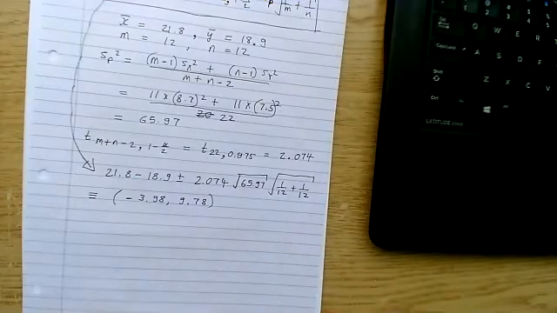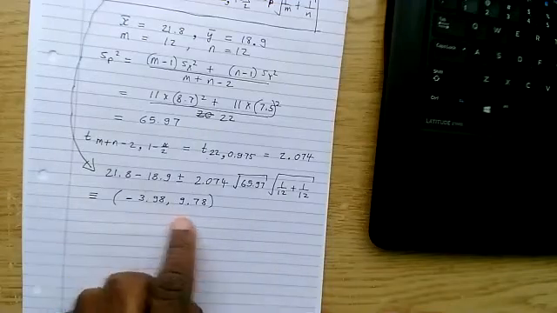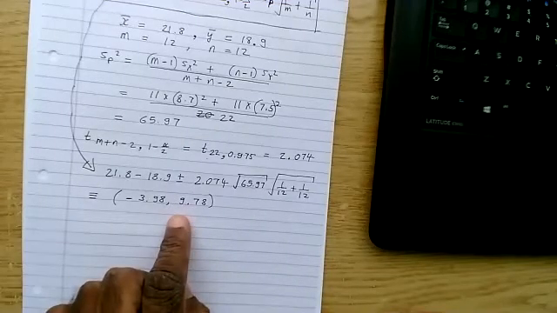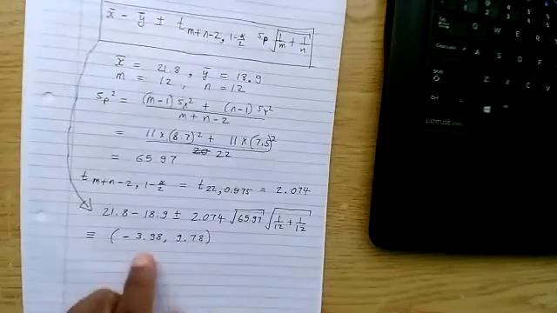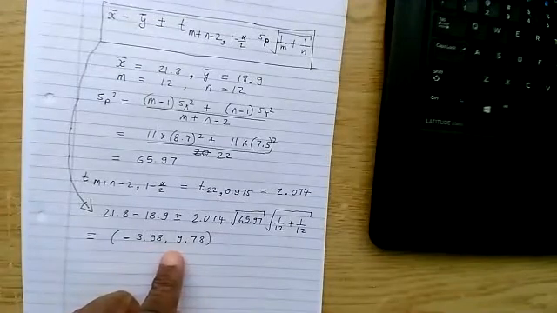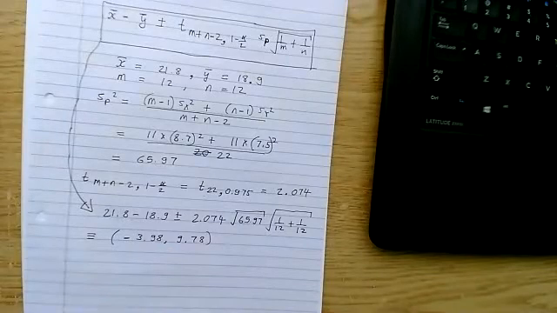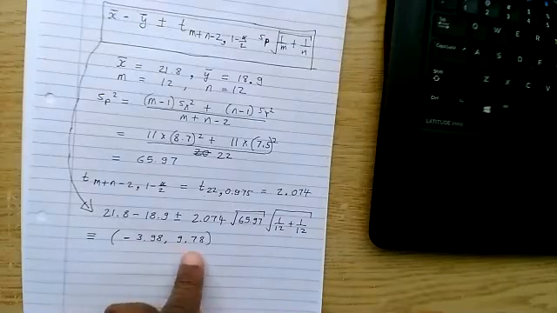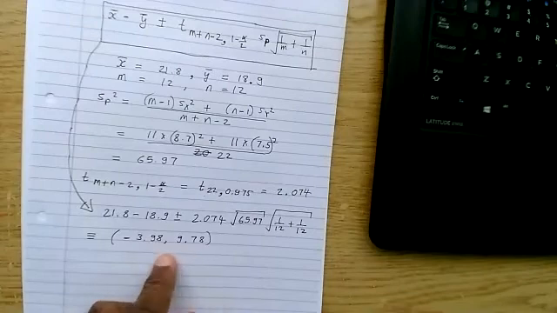Okay. So since this interval contains the value 0, the conclusion is that the two brands, in other words, the mean absorption times for the two brands are not significantly different from each other. That's because this interval contains the value 0, right? Okay.